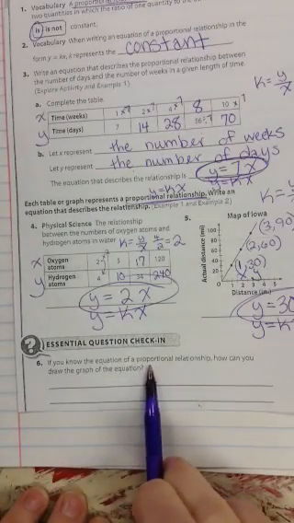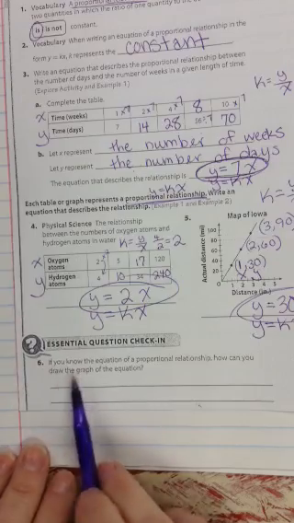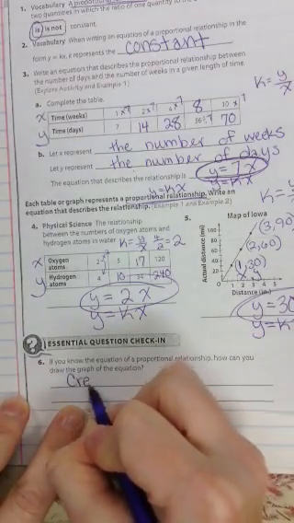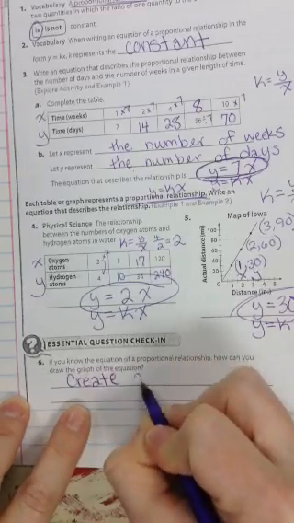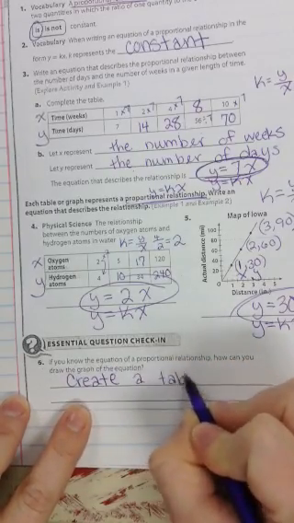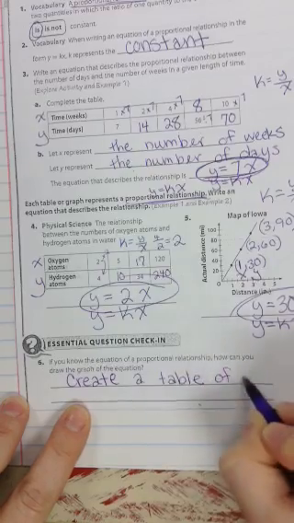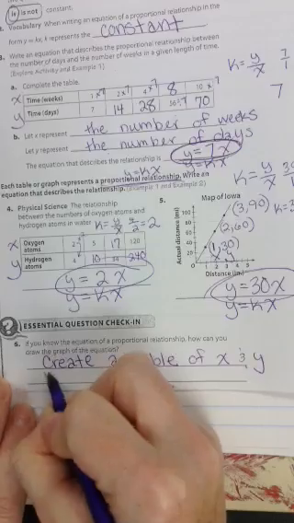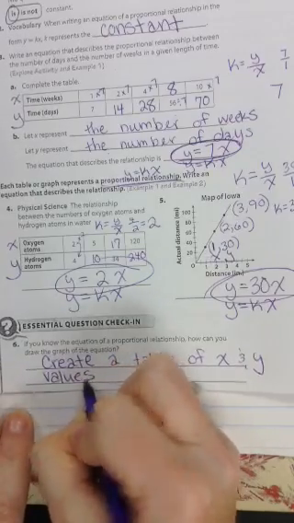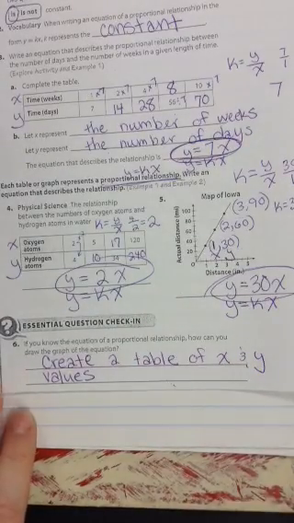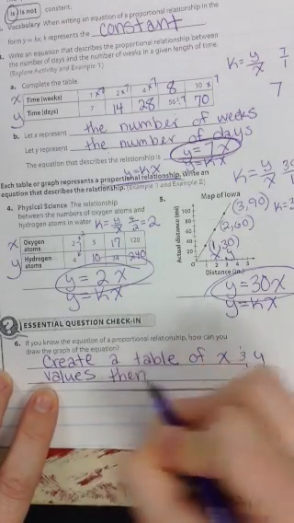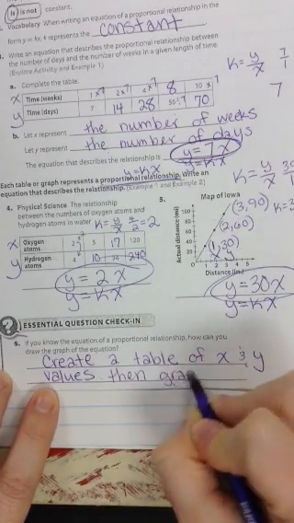Number 6 says, if you know the equation of a proportional relationship, how can you draw the graph of the equation? Create a table of x and y values. Then graph the ordered pairs.